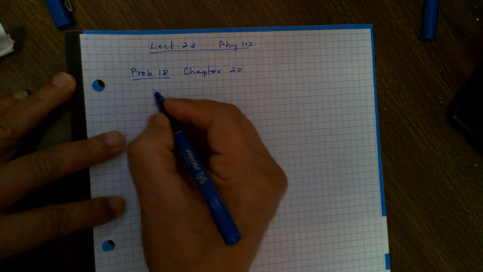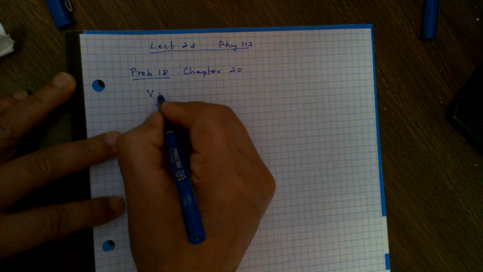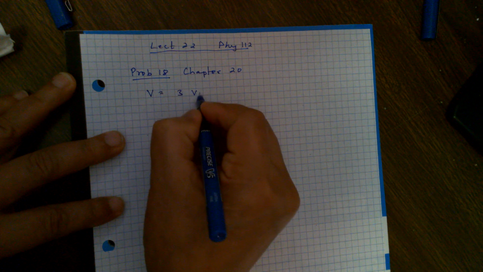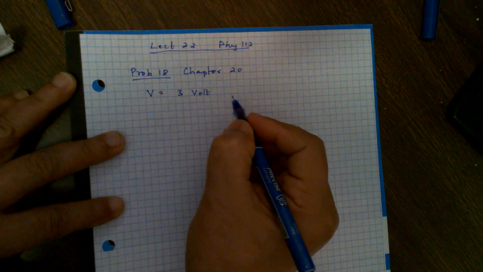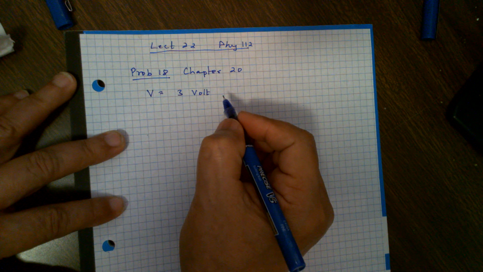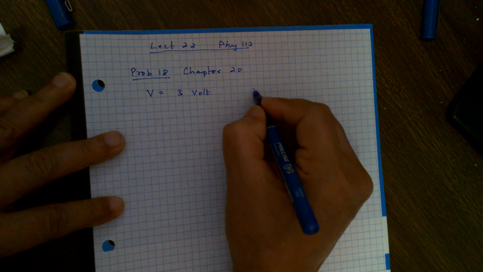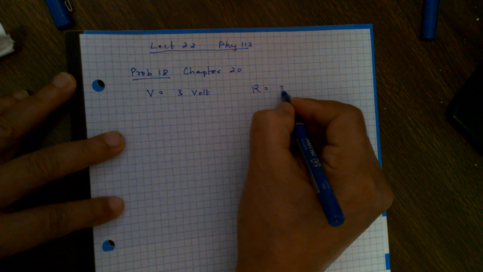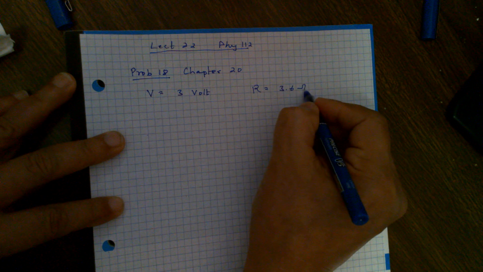So voltage V is 3 volts. When it's hot, resistance is 3.6 ohms. So resistance R is equal to 3.6 ohms.